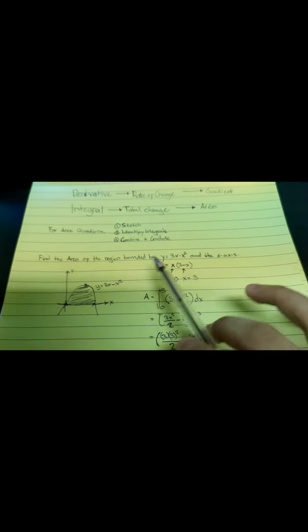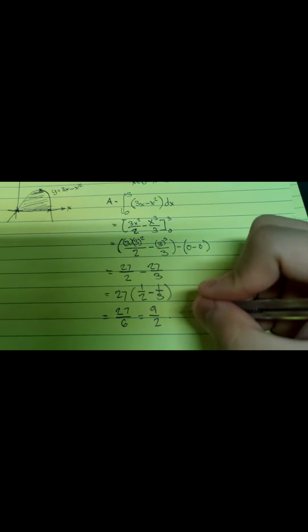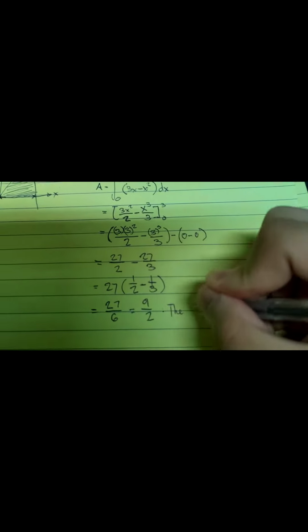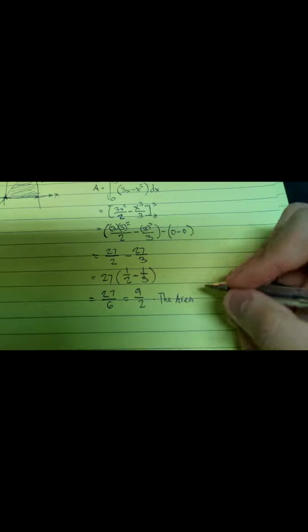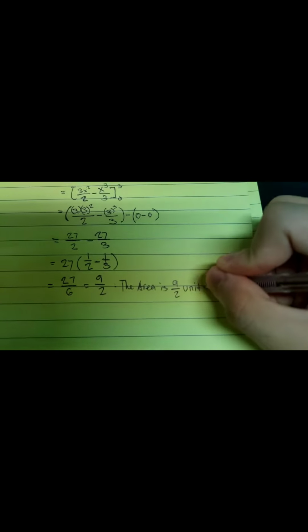When we conclude, you think that we're finding the area. So by concluding this, we can put this as the area. The area is 9 over 2, and very important, don't forget the unit squared.